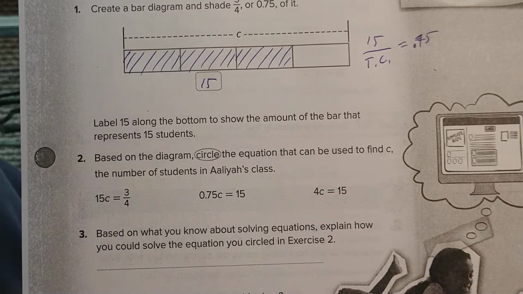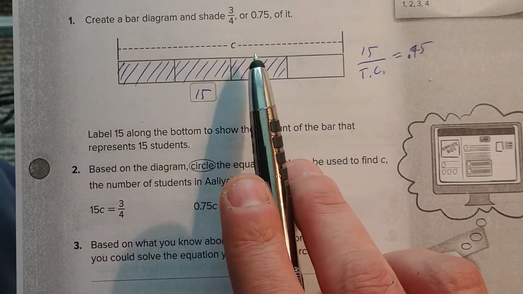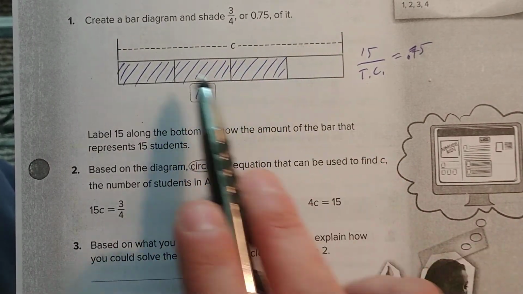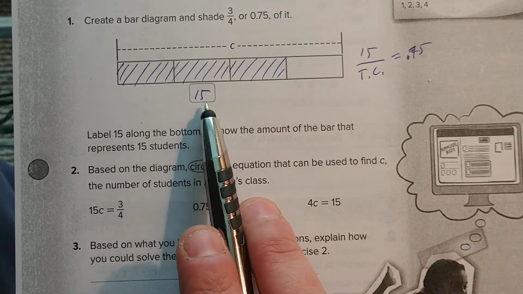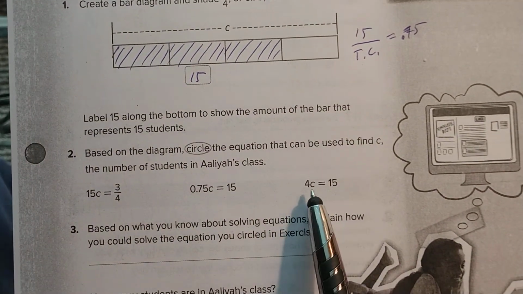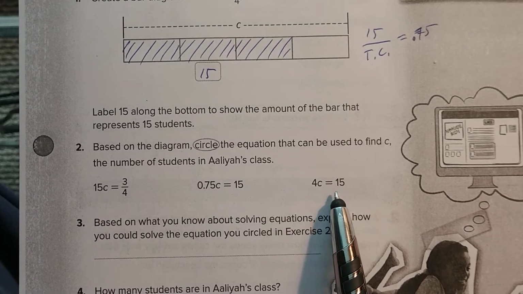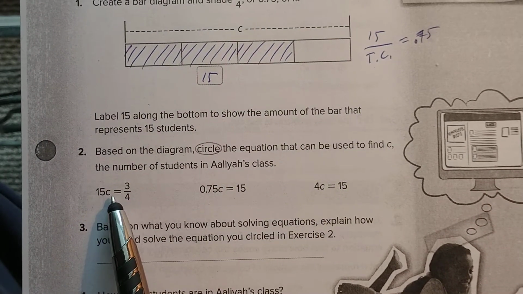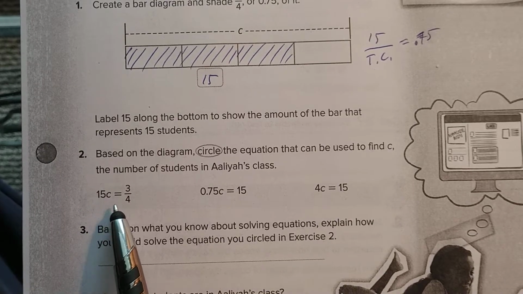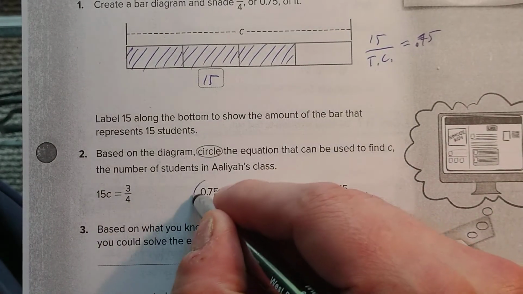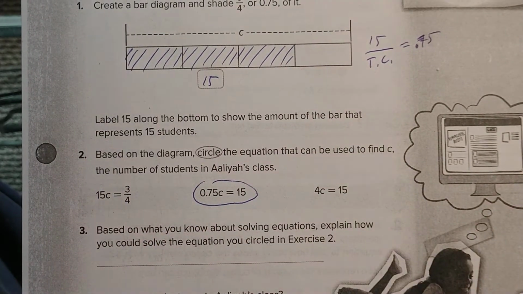Now think about, is the total number of students in the class going to be greater than or less than 15? Well, it's going to be greater than, right? The total number in the class has to be greater than 15. So if we multiplied it by 4, we can't get 15. That doesn't make sense. And then here if we go 15 times, let's say 16, we're never going to get 3/4. So it has to be the middle one. It has to be the 0.75C equals 15.